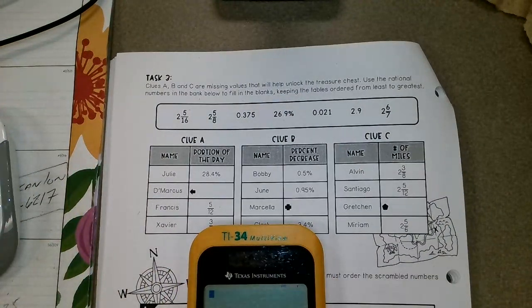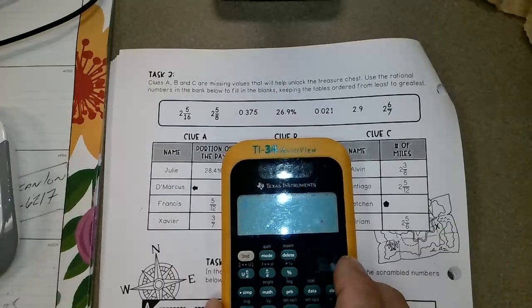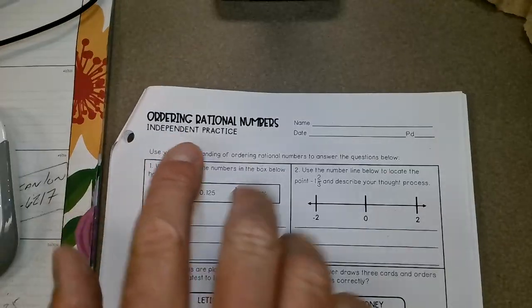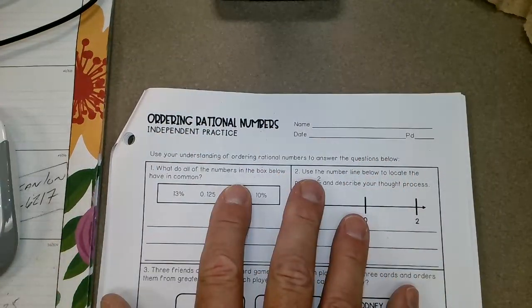So if you weren't in class today, I passed calculators out. We do have a quiz tomorrow. We have con due tomorrow. The next page is actually homework, the independent practice. So you have this for homework and a digital activity.